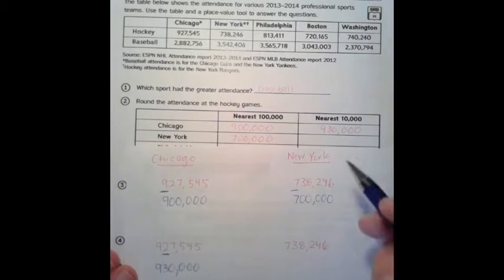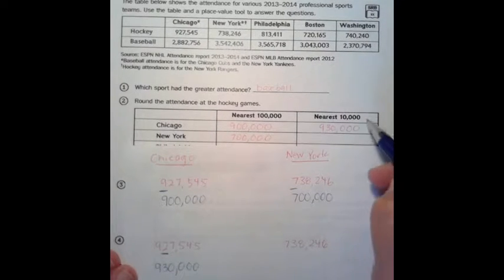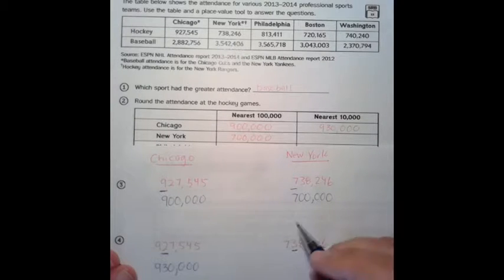Okay. Now we're rounding that same number, 738,246, to the nearest 10,000. This time our stop sign goes under the 3. So we're going to rewrite the 7, and then we stop and look at our boss. The boss is an 8, which means it's above 5. So 5 and above gives it a shove. We shove that 3 and make it a 4.